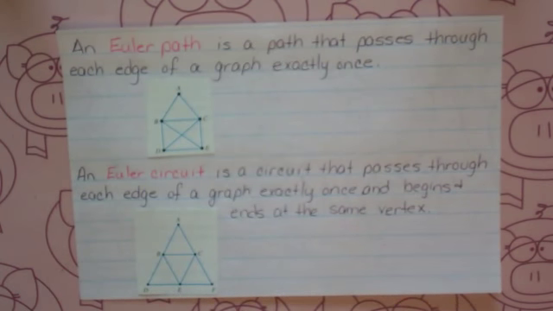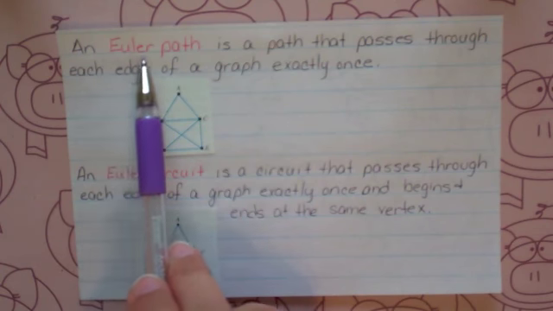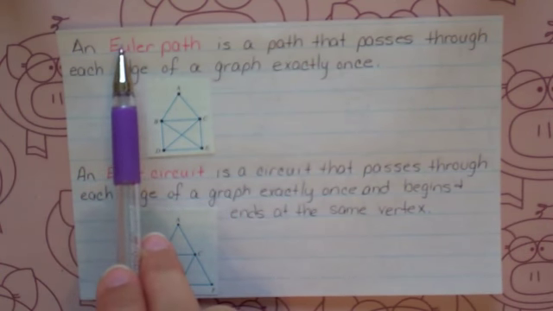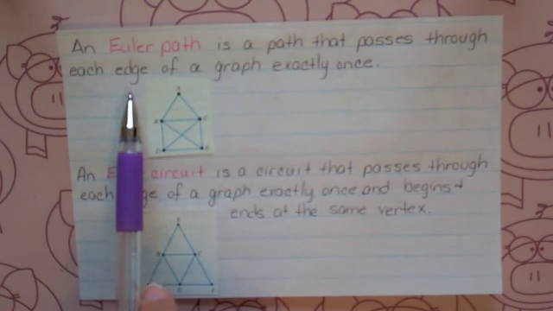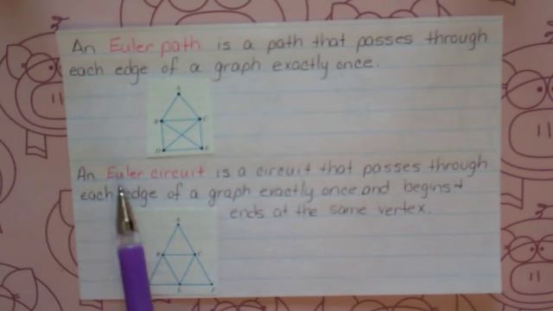An Euler path is a path that passes through each edge of a graph exactly once. Okay? So notice this word here, it's not Euler, it's Euler. And what I want you to remember here is that Euler goes with edge. An Euler path has to go through every edge. And as you can imagine, an Euler circuit goes through every edge and begins and ends at the same place.